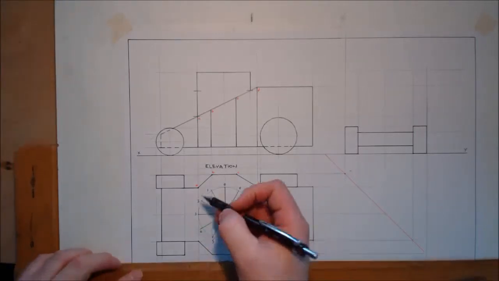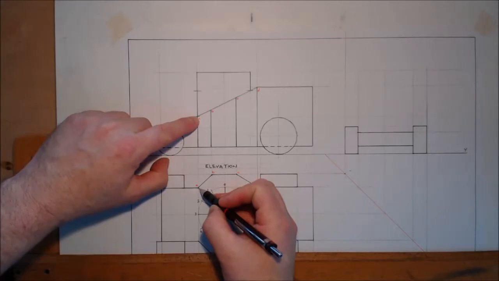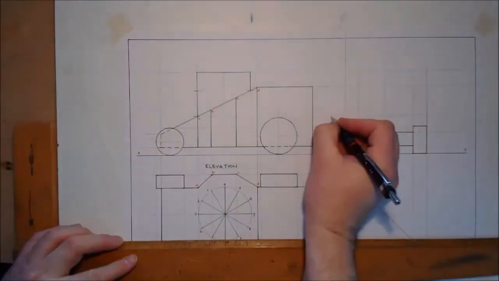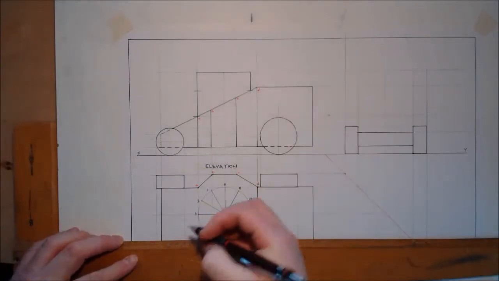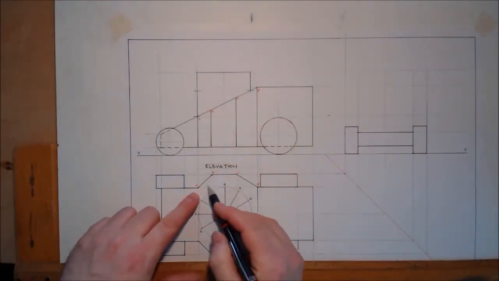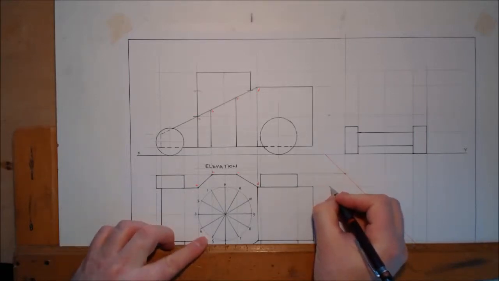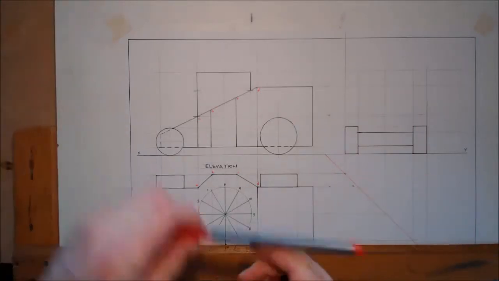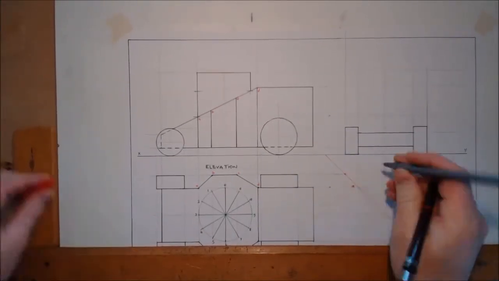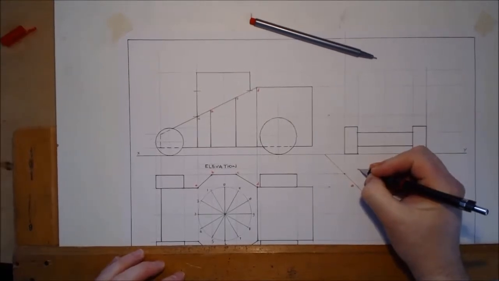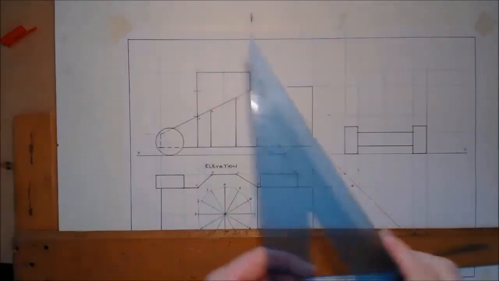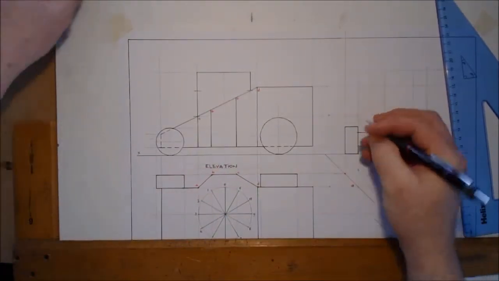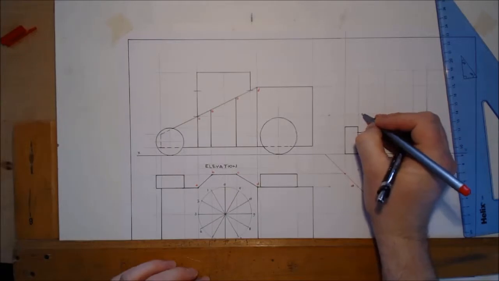So if we take point A, here in elevation, I'm going to carry point A across. So point A goes across like that. Here is A in plan. Carry that across to our 45-degree line. It strikes it here. We'll just write in our A, in red so we can see it a bit clearer. And then we're going to bounce it upwards. It goes up. So where the two of them meet, that gives us the position of A here.